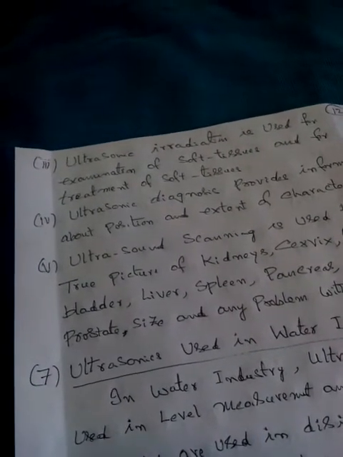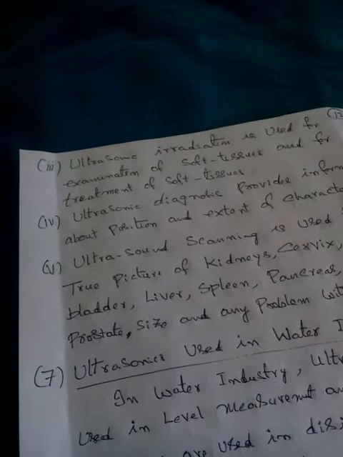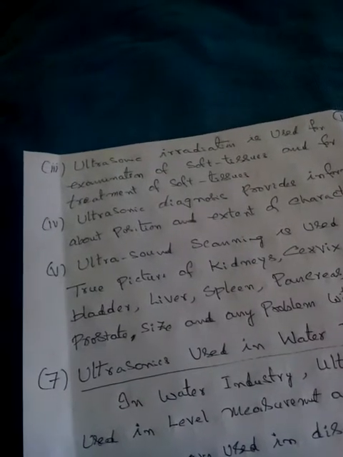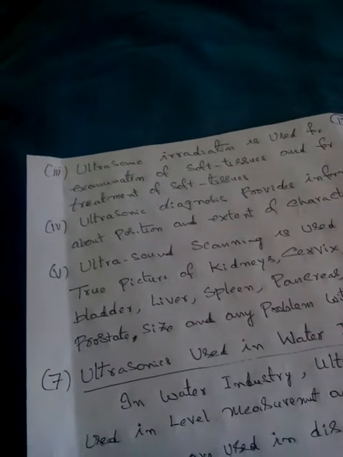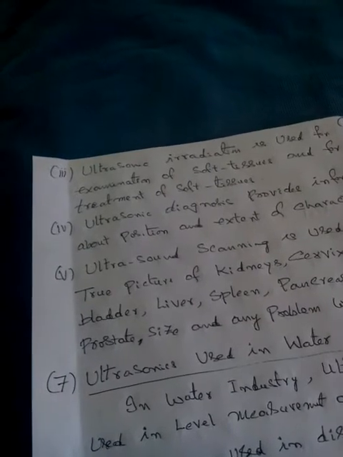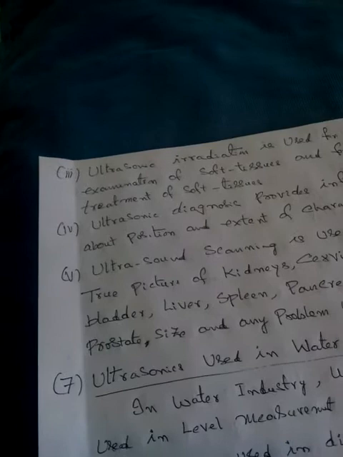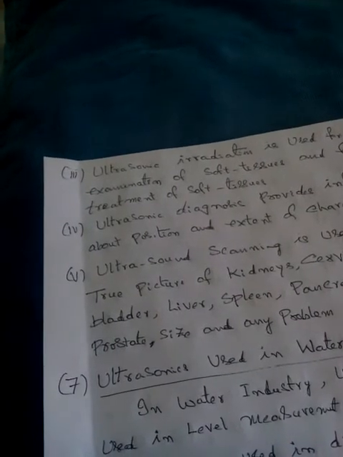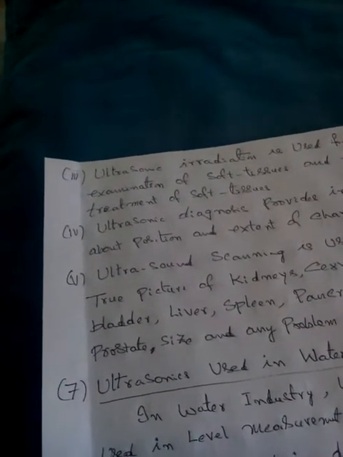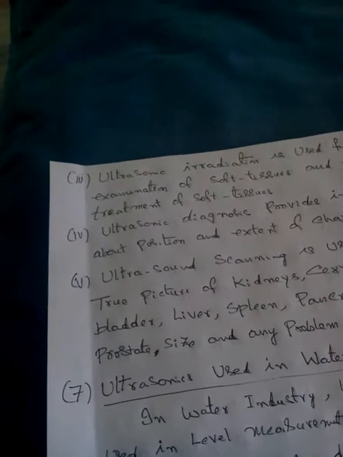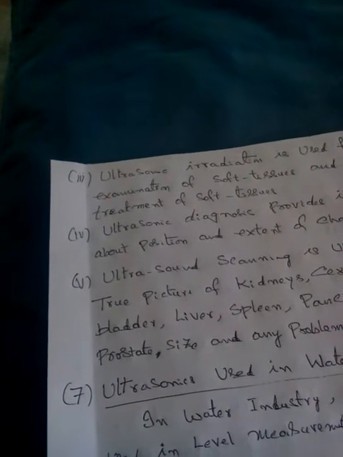So most of the inner organs of the human body can be diagnosed, and immediately we can find out what the problem is. Not only problems with the organ, but problems within the organ also can sometimes be found using ultrasound scanning. That is very important.